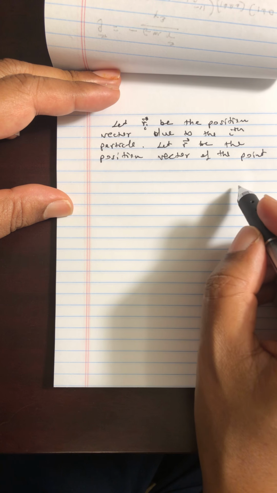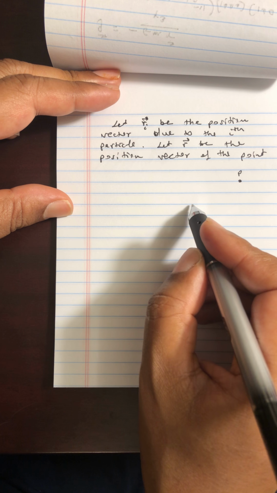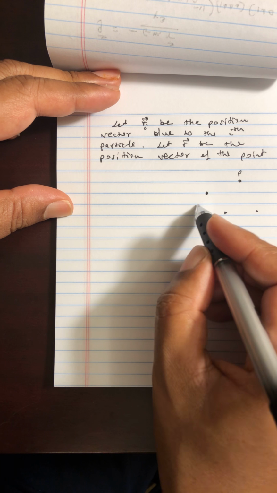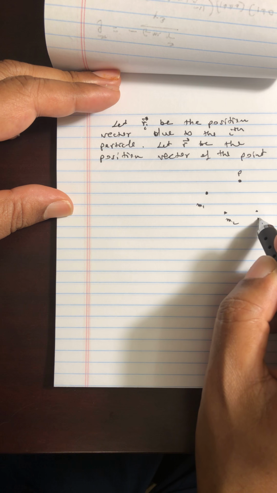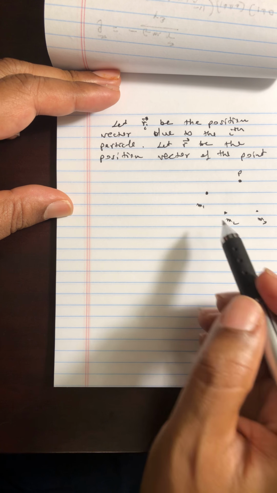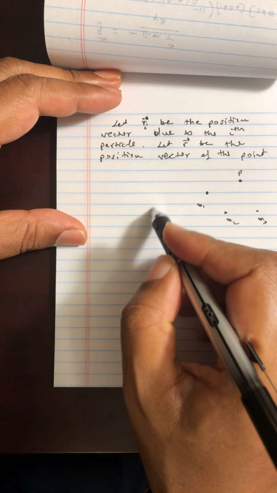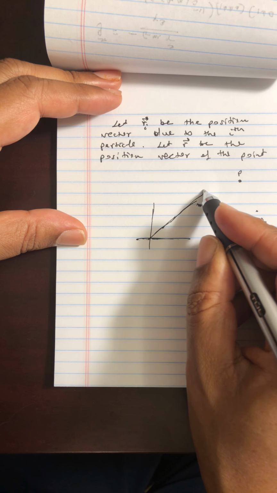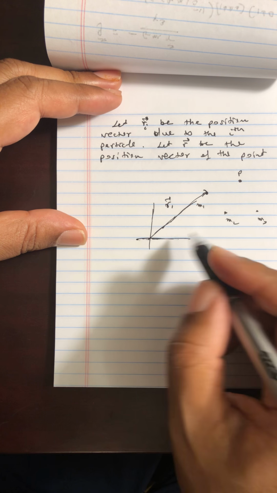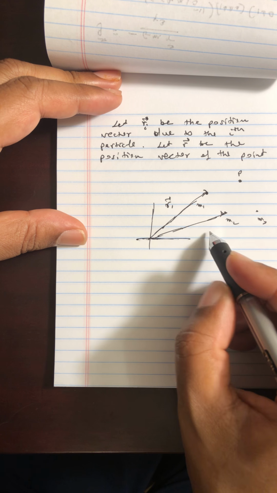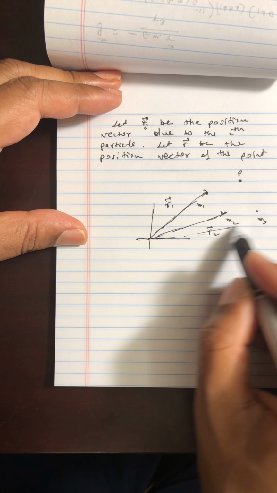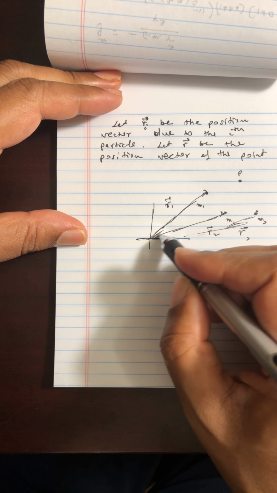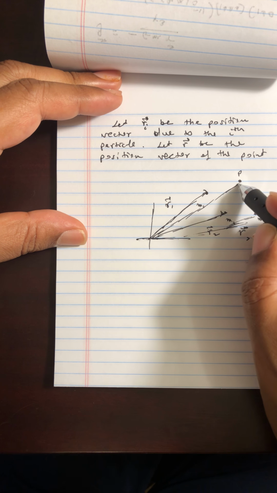Okay, so let's say this is our point P over here, and we've got maybe these particles around it. Let's say this is M1, this is M2, this is M3, and let's say we place our origin over here. Okay, so this would be my R1, this would be my R2, and this would be my R3. And then the position of the point, this is my R.